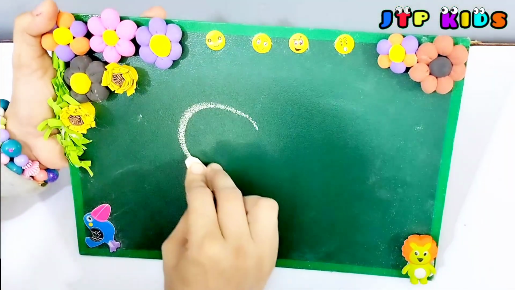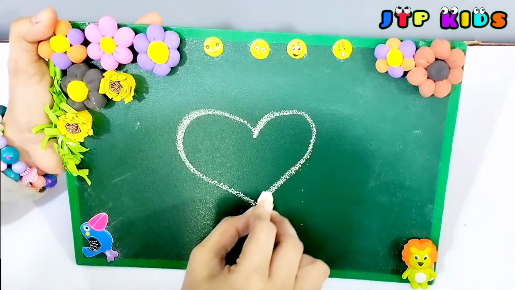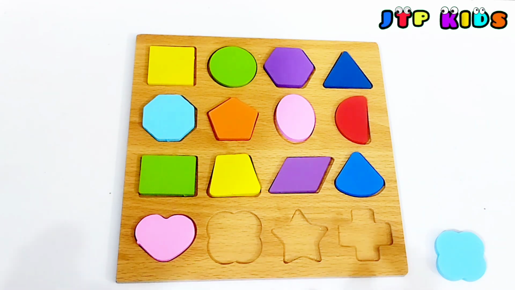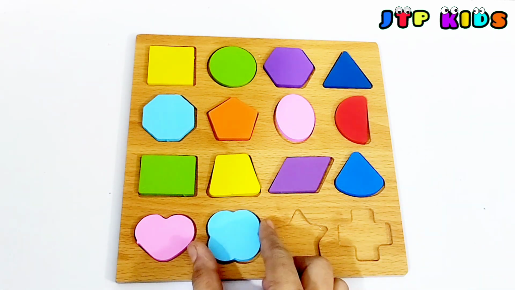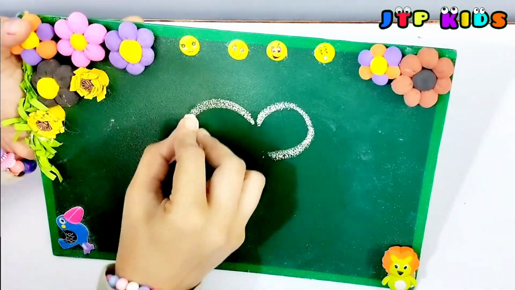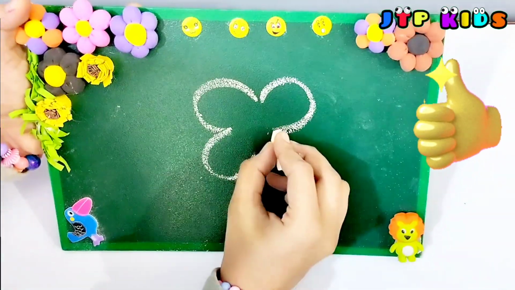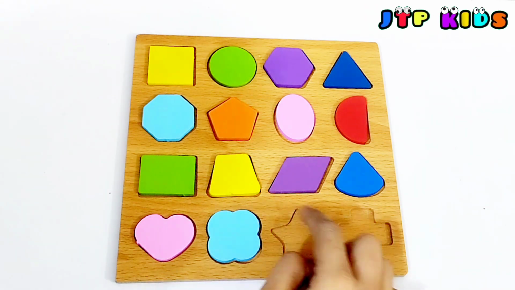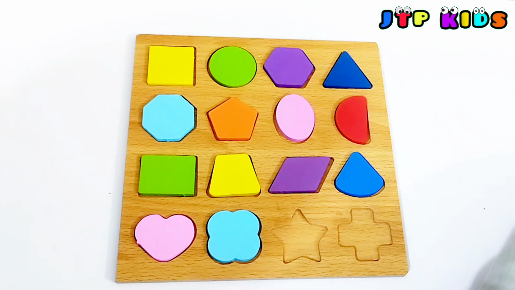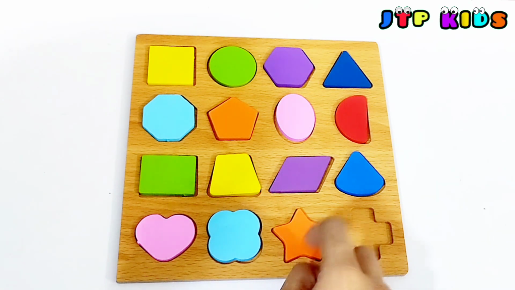Hey kids, do you like heart? Wow, great. Next. Look like flower. Great. Fix. Next. Star. I like star. Do you like star? Great. Yes, yes. Fix.